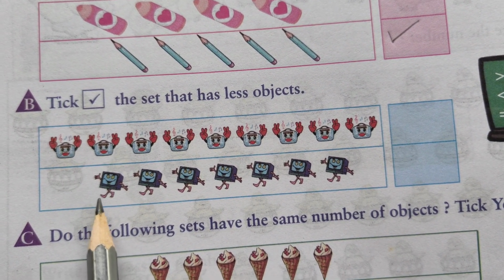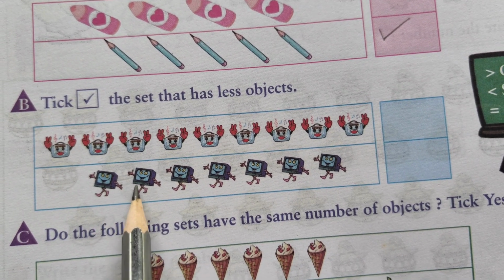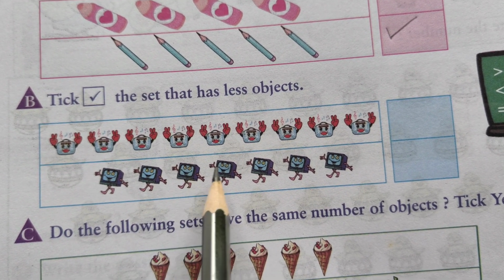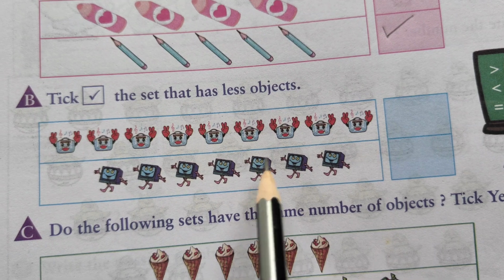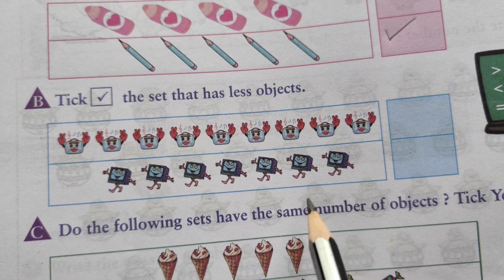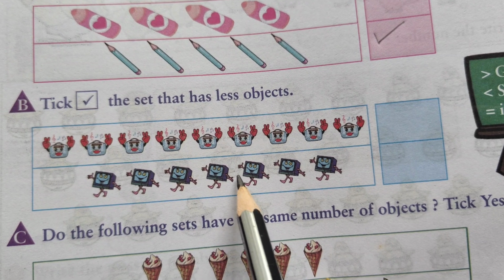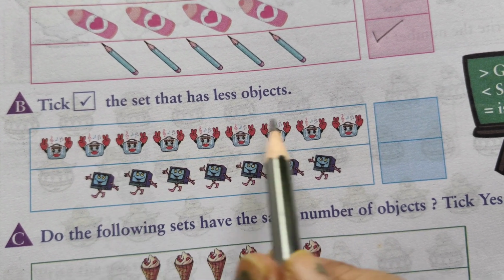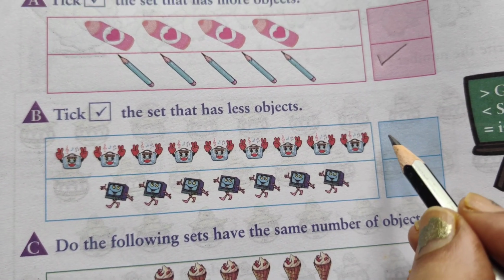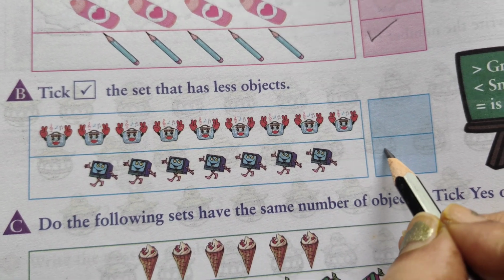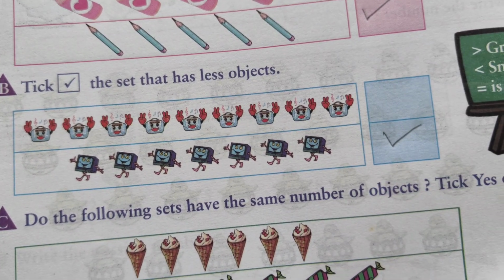And in this box, 1, 2, 3, 4, 5, 6, 7. Which has less objects? 7. Here it has more objects. So we will not tick this one. We will tick this one.